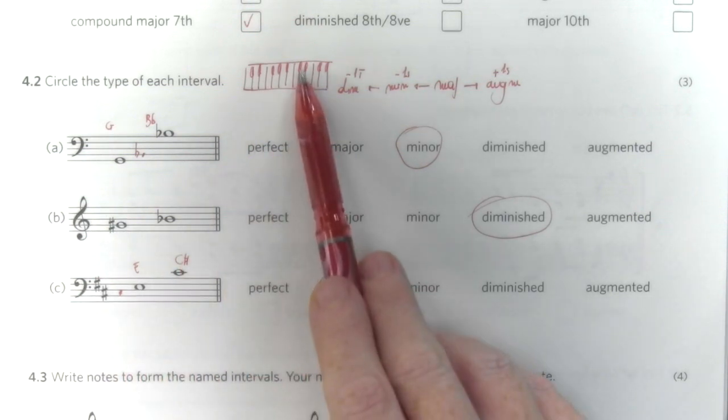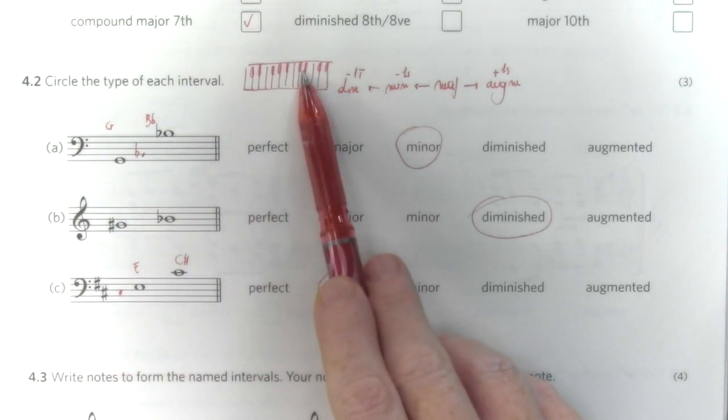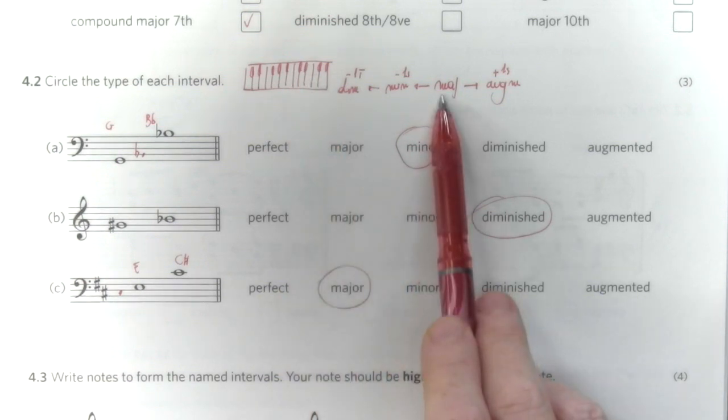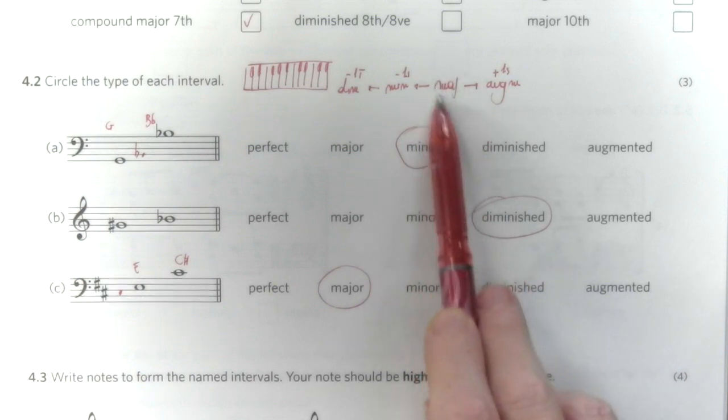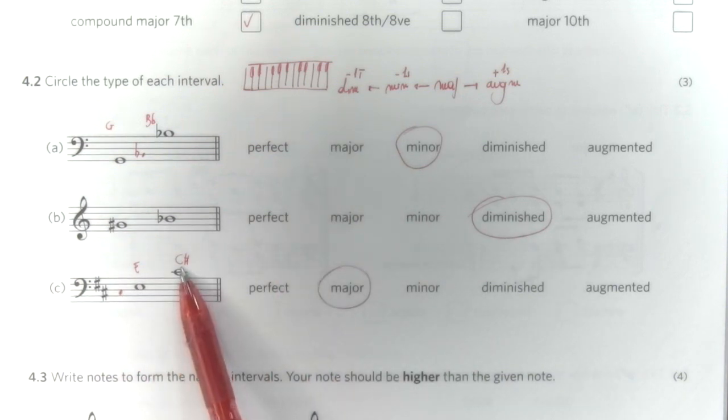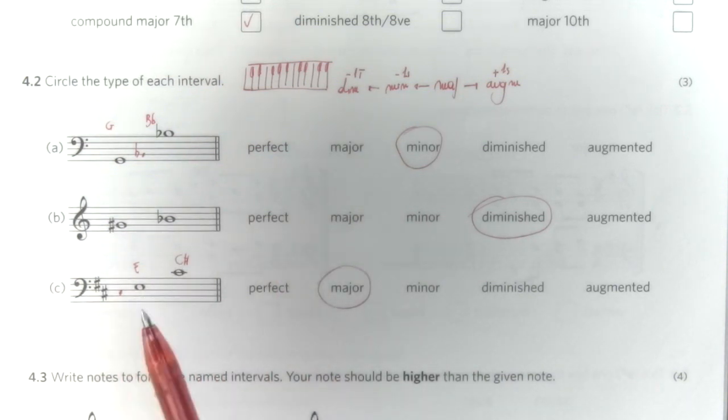We identify the type of third, and this is a minor third because it's 3 semitones. When we have a semitone less from major, we have a minor interval. We flip it over again and a minor third becomes a major sixth, and here it is.